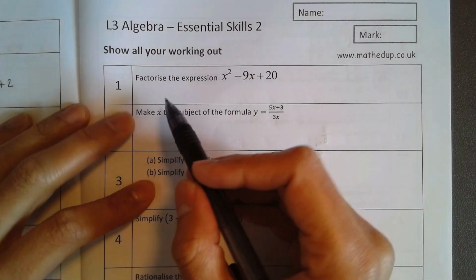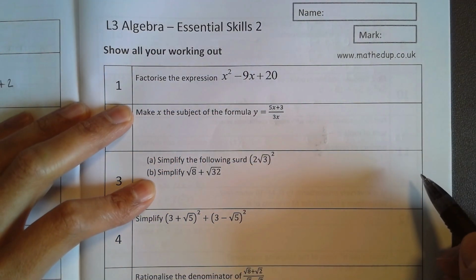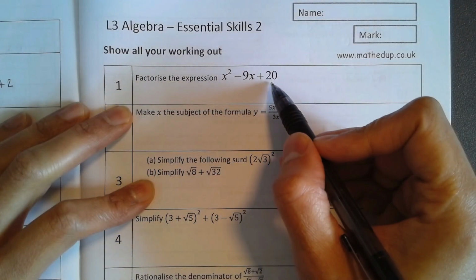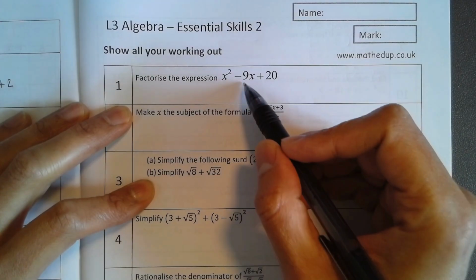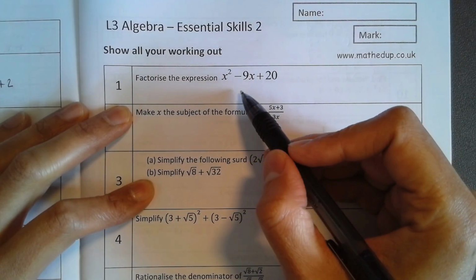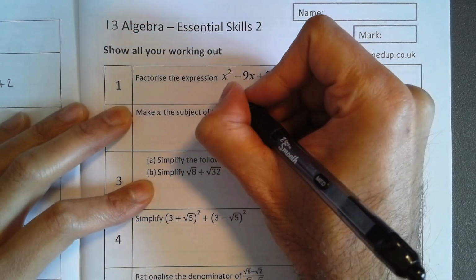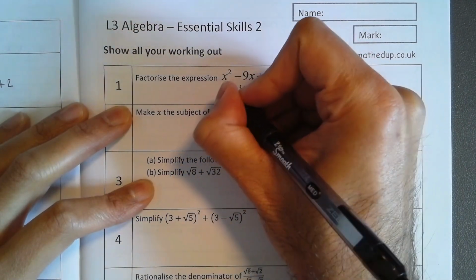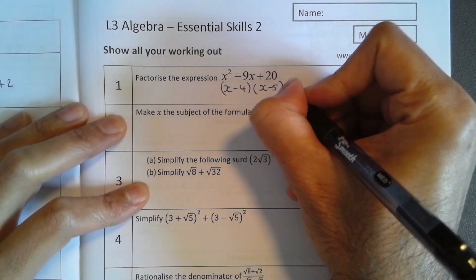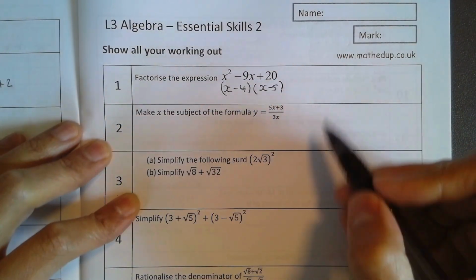Question 1, we're being asked to factorise the expression x squared take away 9x plus 20. So we're looking for two numbers that multiply together to give me 20 but add together to give me negative 9. So I think those two numbers are going to be negative 4 and negative 5. So that means this is going to be x take away 4 times x take away 5. Okay, and that there would be our final answer for that one.